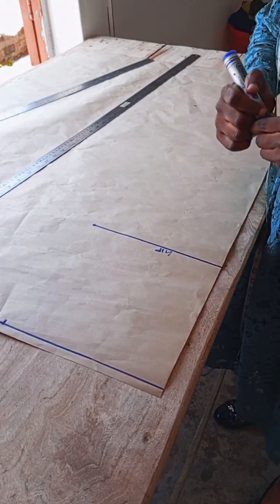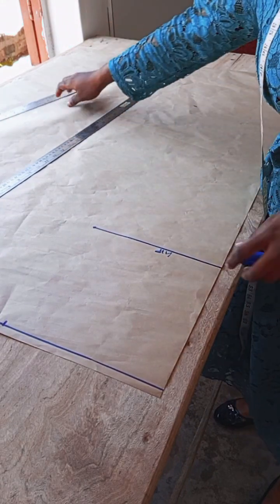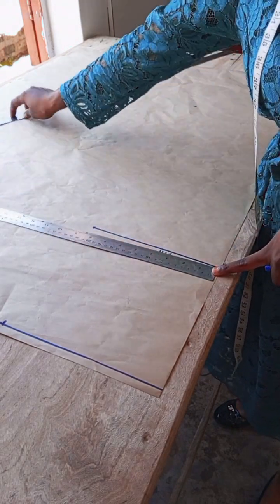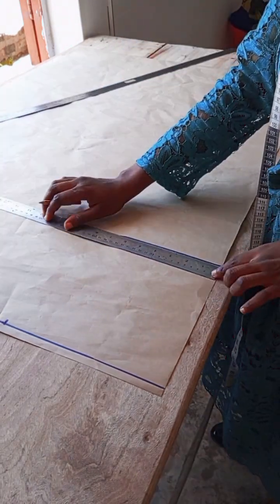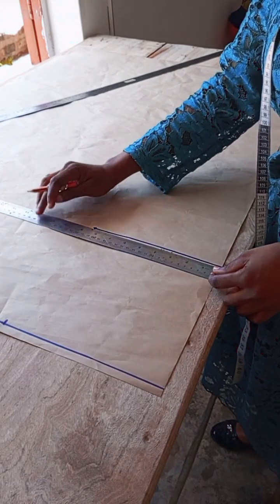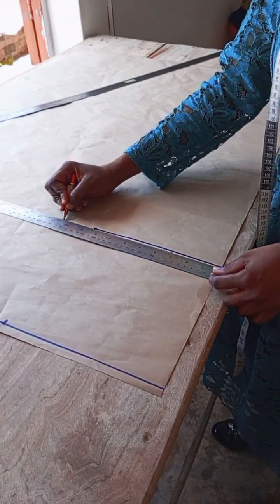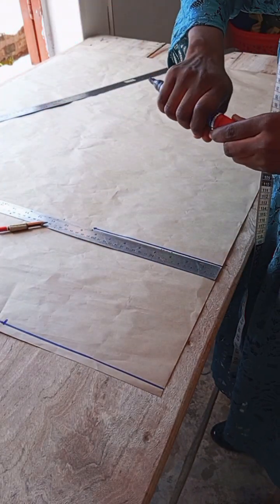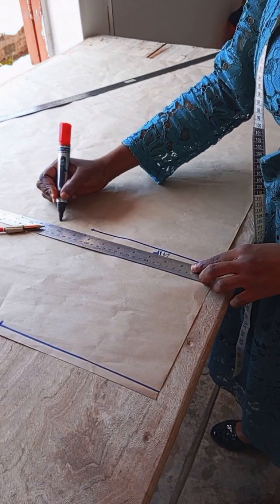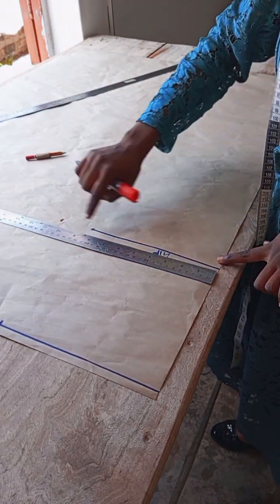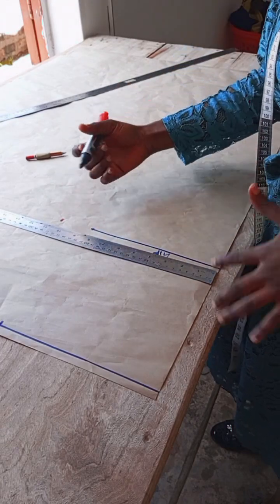On that hip line, we're going to be dividing our hip measurement by 4, not by 2. Our hip measurement is 42. When you divide 42 by 4, it will give you 10.5. Just as you saw me mark 10.5 by the side seam, that's how I'm going to do it.